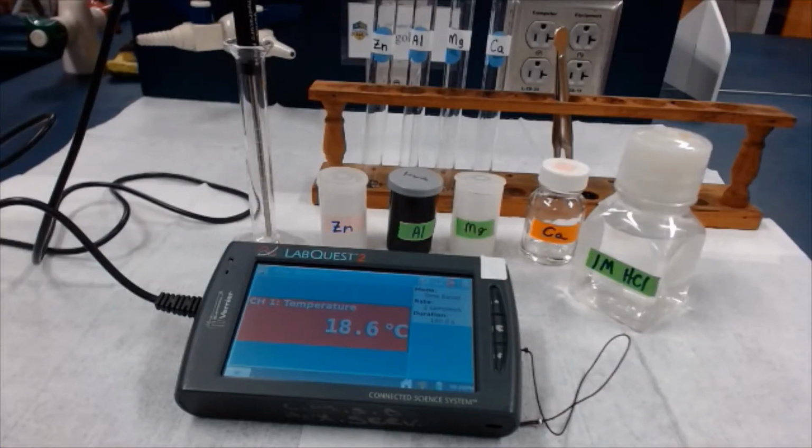This video lab is entitled Relative Reactivity of Metals. Well, let's get started. Guys, the purpose of today's lab is to investigate the relative reactivity of four metals from various places on the periodic table. We're going to test magnesium, calcium, aluminum, and zinc. After we observe their relative reactivity with hydrochloric acid, we're going to try to make a few conclusions on the pattern of reactivity on the periodic table, and maybe even look at what might cause that pattern of reactivity.